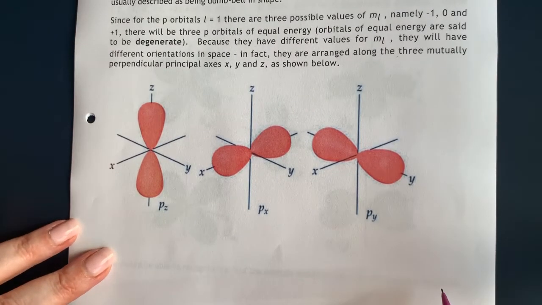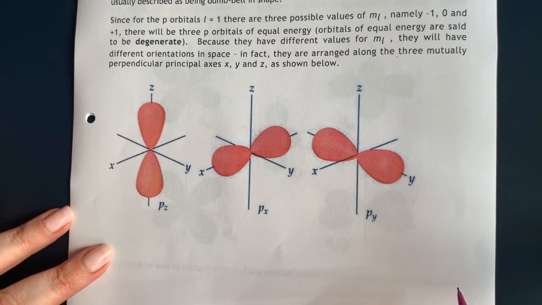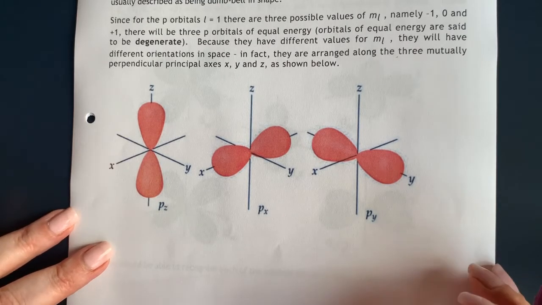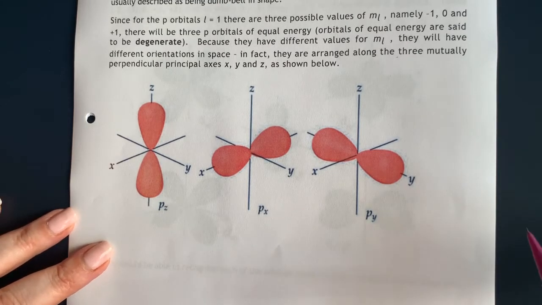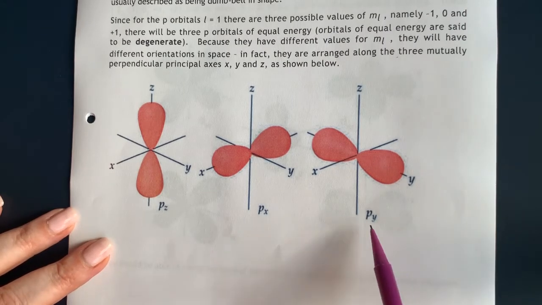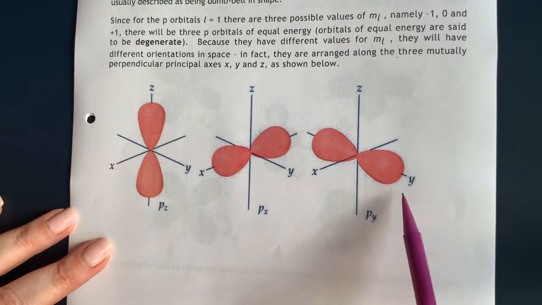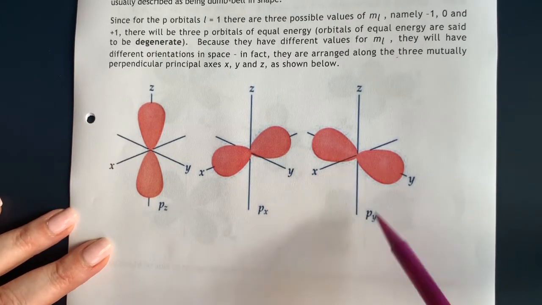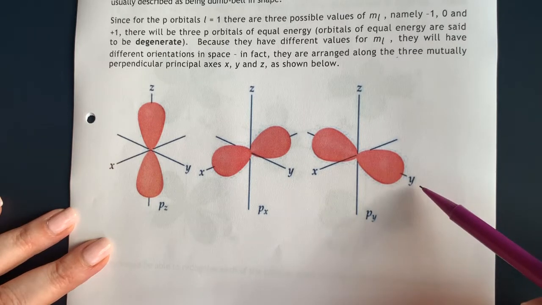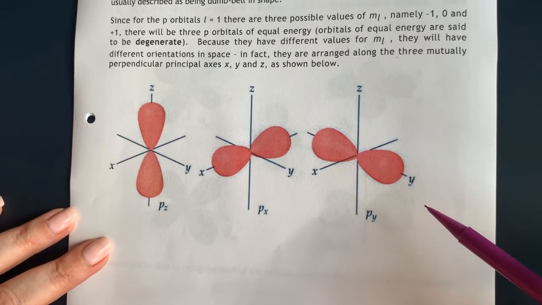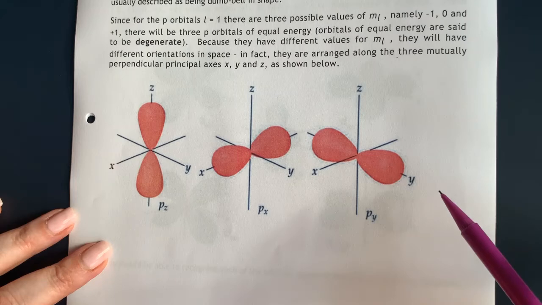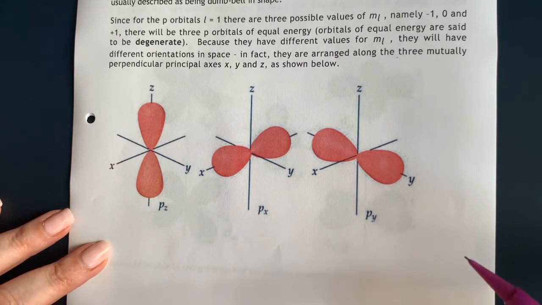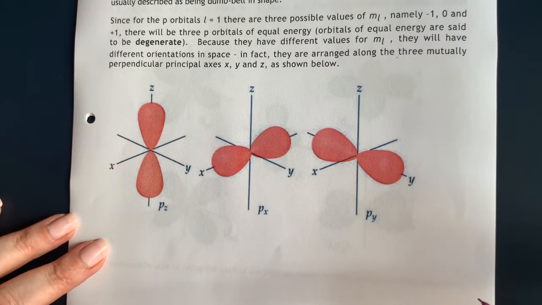These px, py and pz, you need to know. Not only do you need to be able to identify them, and I mean identify them in terms of this one here is py because the lobes of the orbital are cut through by the y-axis. You have to be able to draw them, and you have to be able to draw them with enough information for people to realise that you are drawing the correct one.